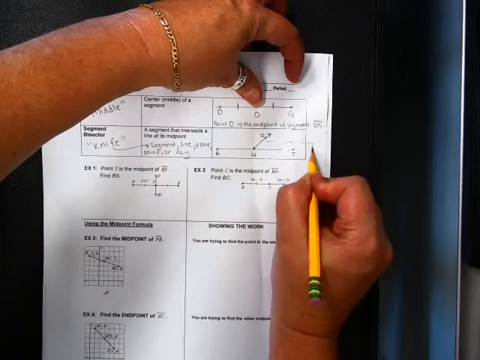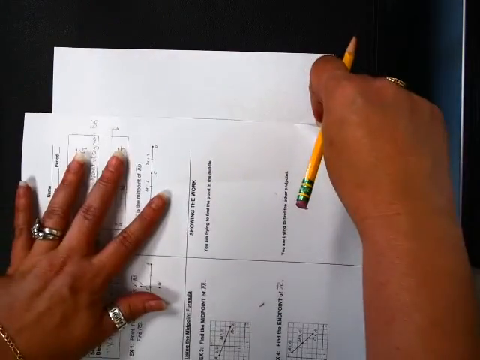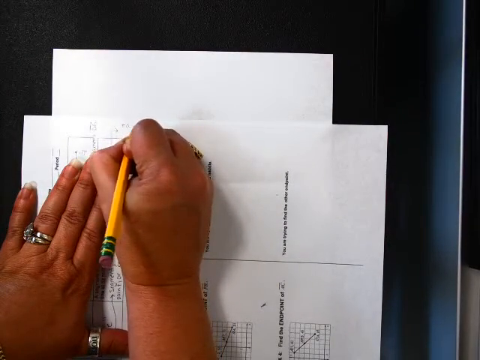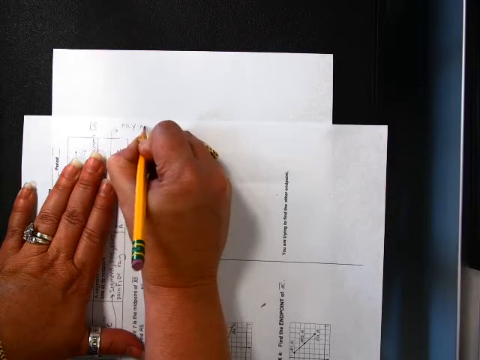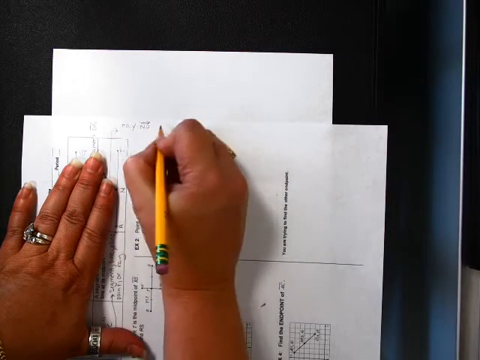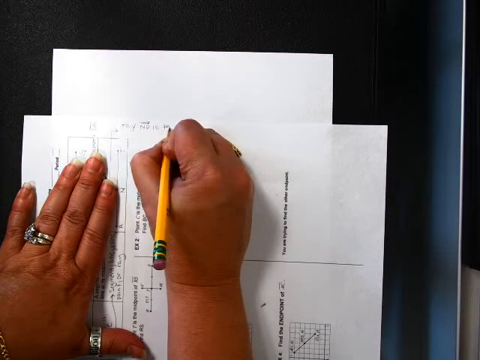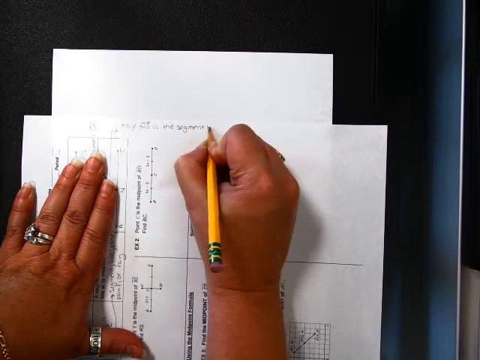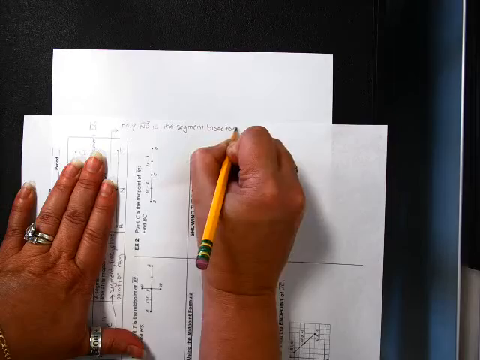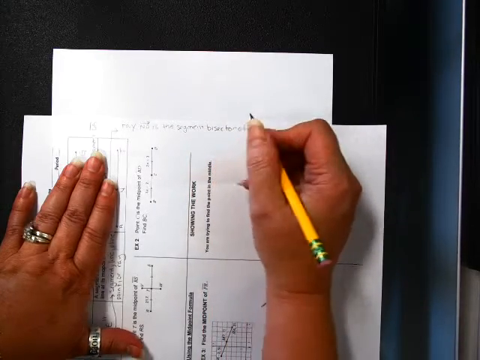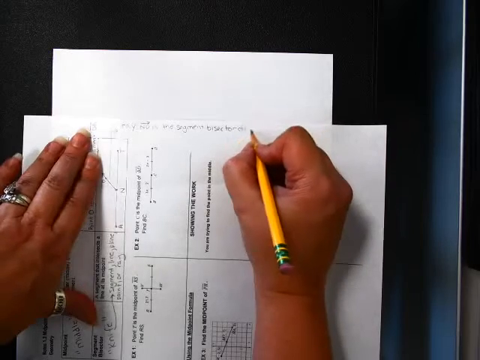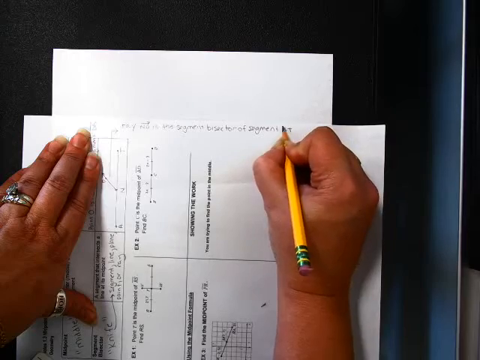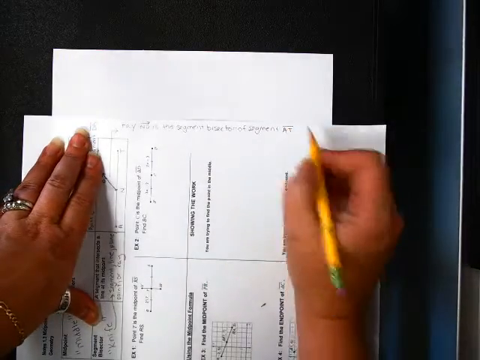So let's write that out over here to the side. So turn your paper. And you're going to write ray NO is the segment bisector of the segment AT. And remember, you use segment notation over AT.